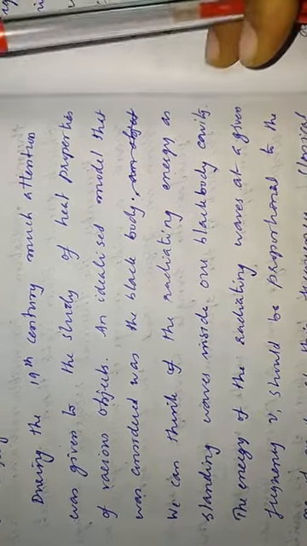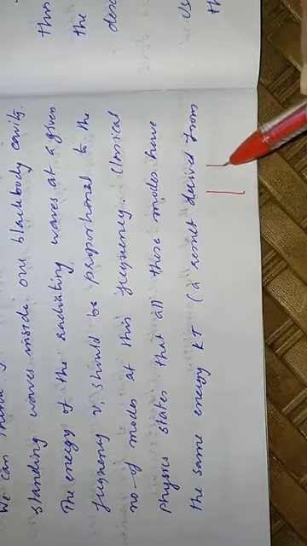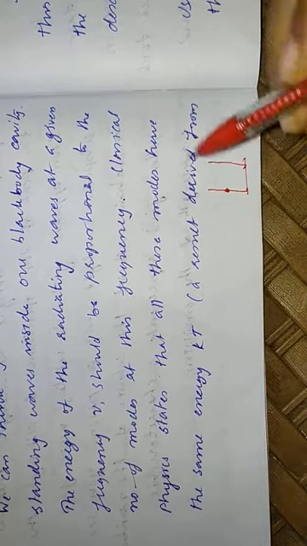We have discussed how a black body is modeled in the laboratory. That is a large box with a small hole at the side of this box. Imagine this is a large box, and here is a hole.